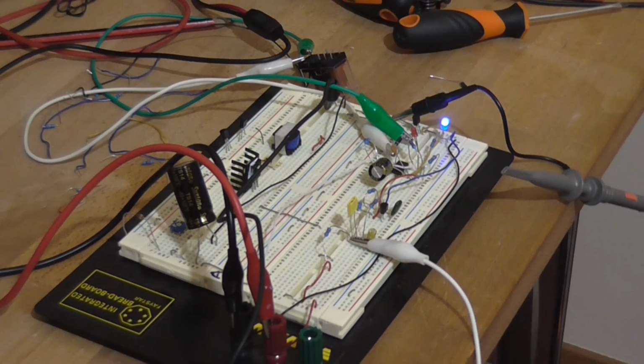How cool is that? Clap activated switch.